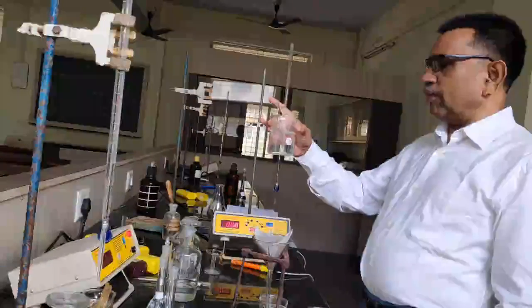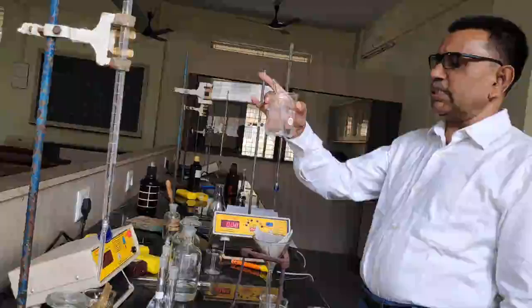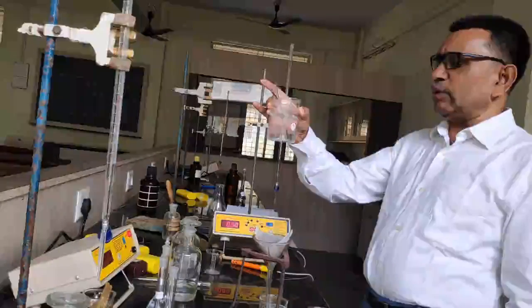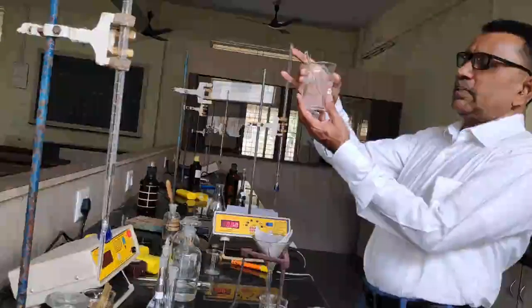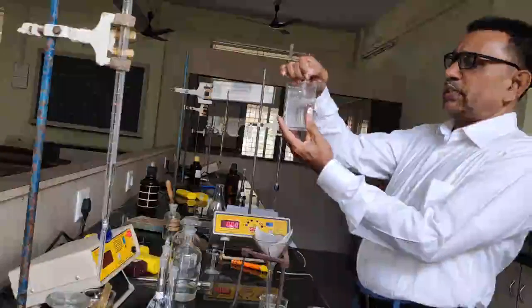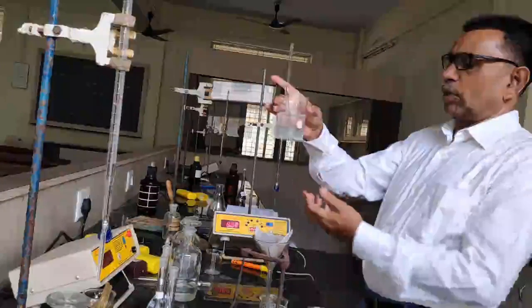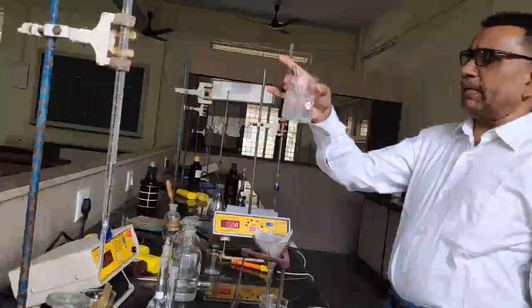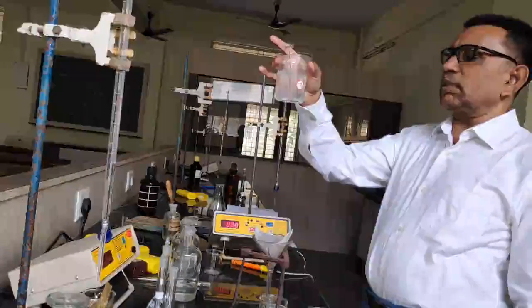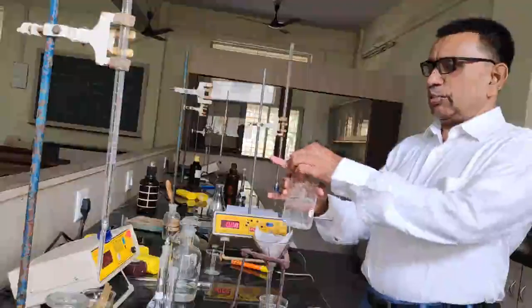We require saturated solution of benzoic acid. I have already taken some solid benzoic acid and added it to the water. You can see the benzoic acid is not soluble in water. Benzoic acid is a weak acid, sparingly soluble in water. So I would like to determine the dissociation constant of this benzoic acid conductometrically.